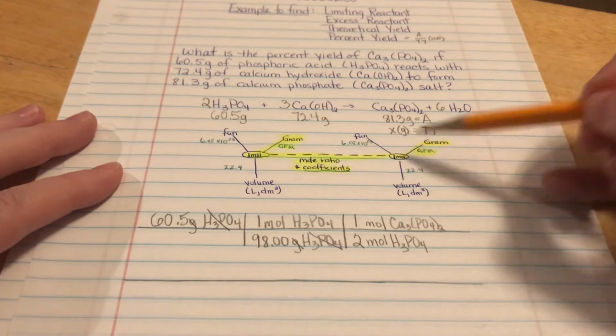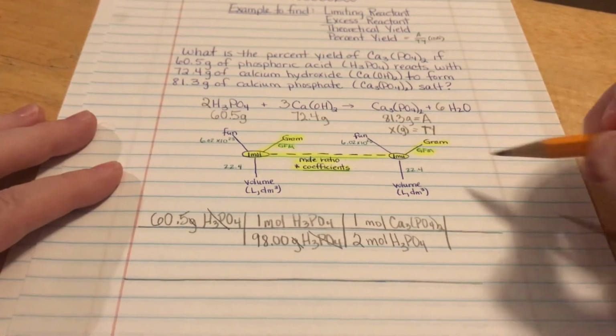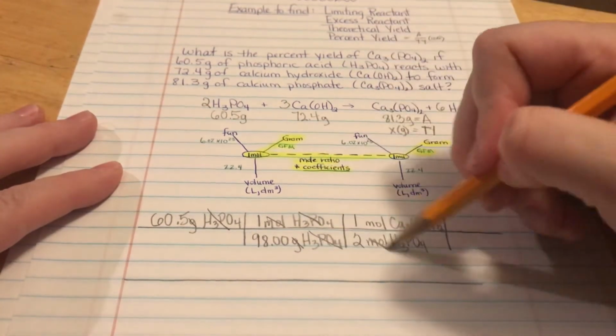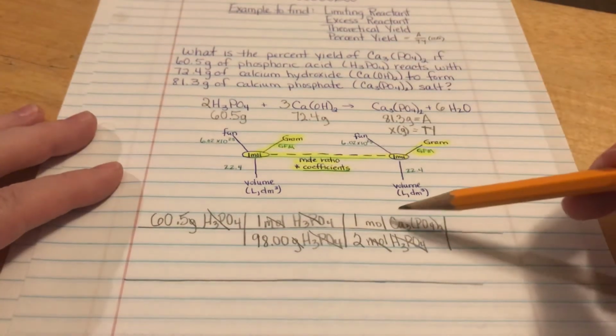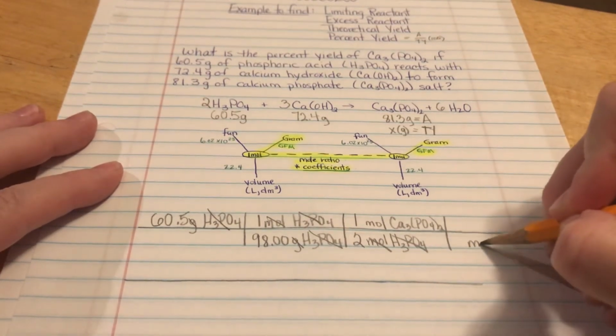That now has us over to the last box, which is where we go and we find the gram. Moles of phosphoric acid have canceled out, and I'm left with moles of the calcium phosphate. We're going to place those on the bottom.